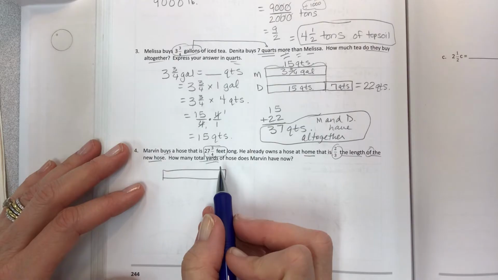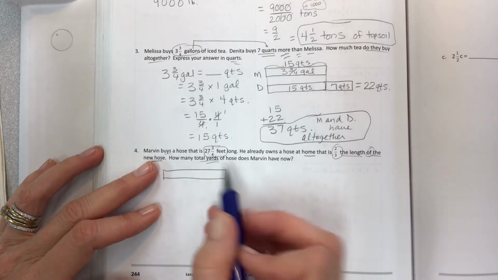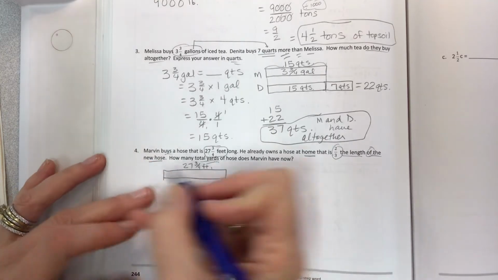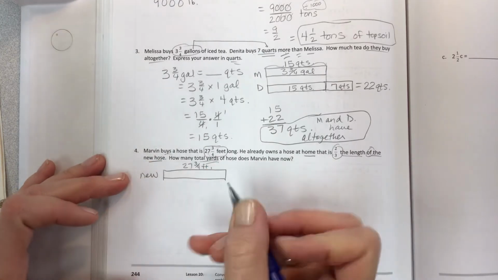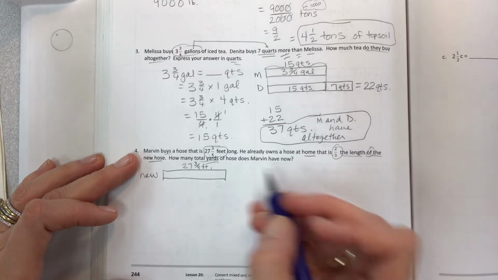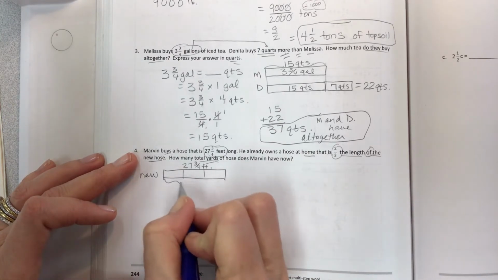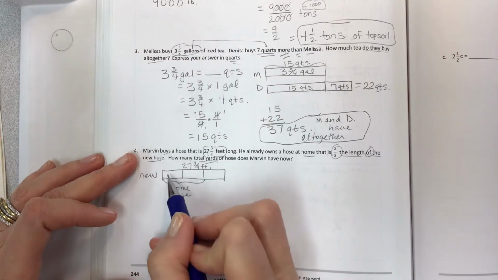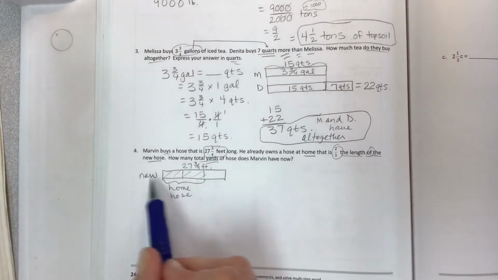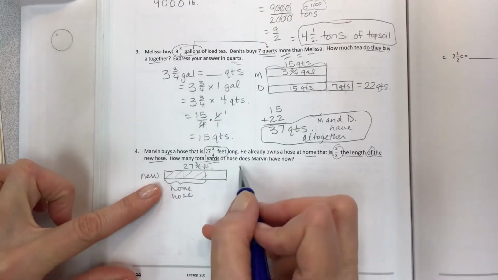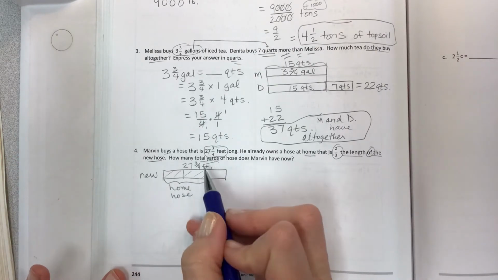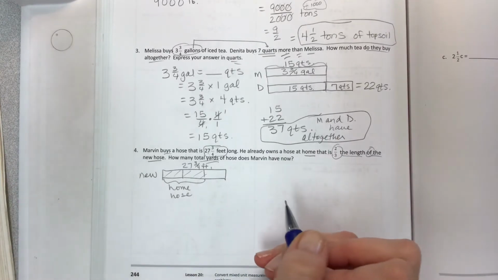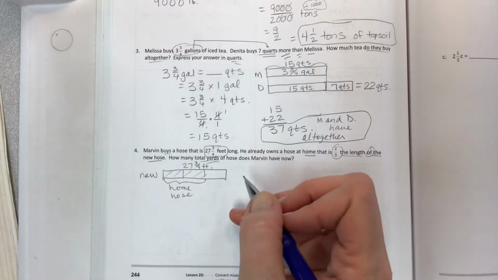So let's make a little tape diagram so you can see. He buys a hose that's 27 3/4 feet new. He already owns a hose at home that is 2/3 that. Home hose. Okay. Total yards, that's going to be this one plus that. So let's do our 2/3 of the amount. Here we go.